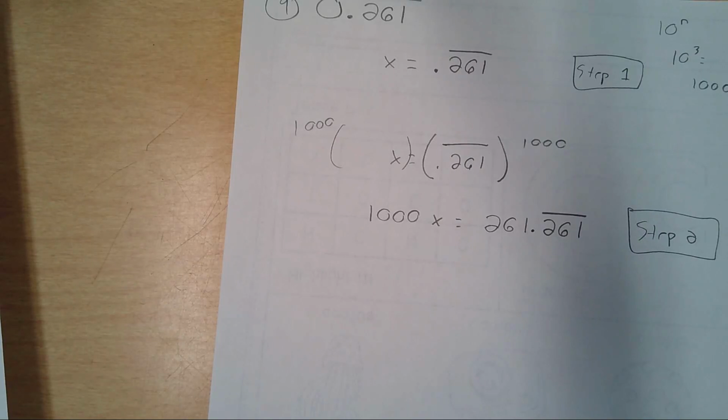Step 2, make that second equation. Figure out how many repeating decimals you have. We got 3. If you got 1 repeating, multiply by 10. You got 2, multiply by 100. You got 3, multiply by 1,000. We won't go any higher than that. Okay.